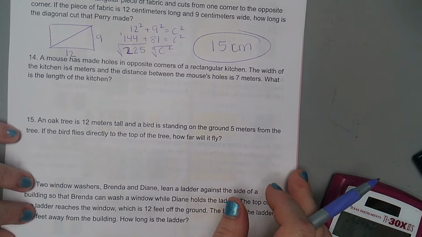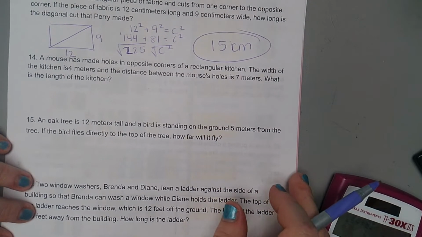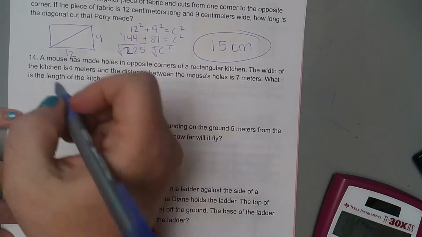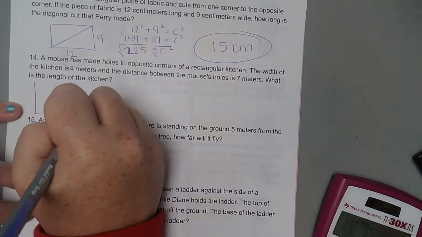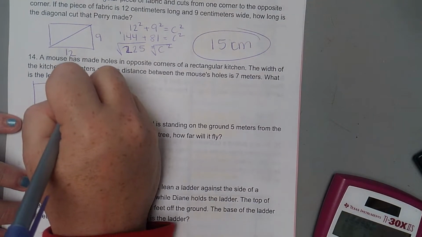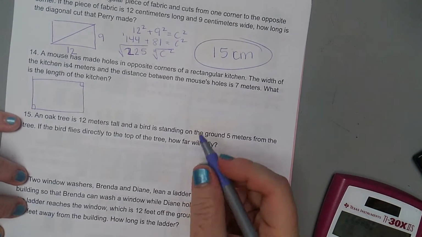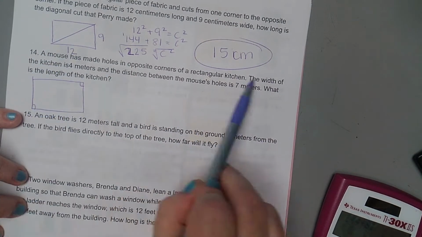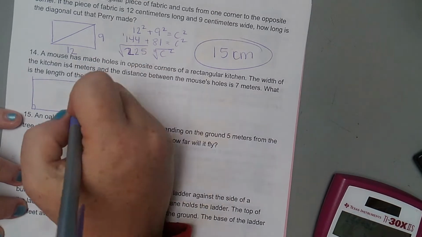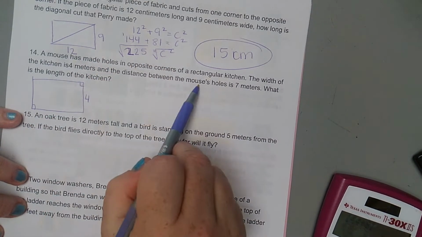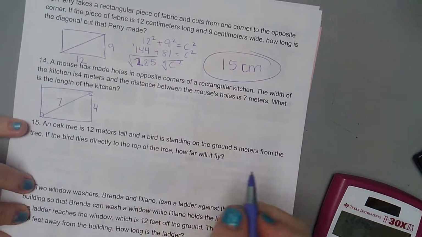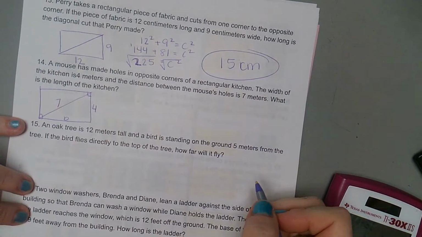A mouse has made a hole in opposite corners of a rectangular kitchen. Here's my rectangular kitchen. Here's mouse hole 1, mouse hole 2. The width of the kitchen is 4 meters. And the distance between mouse holes is 7 meters. What is the length of the kitchen?